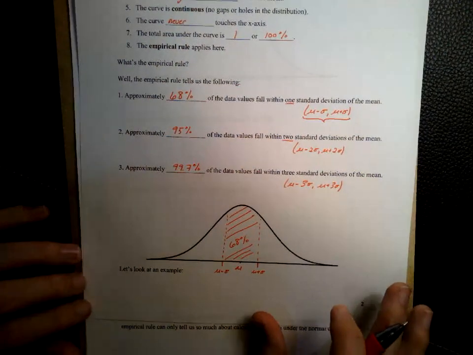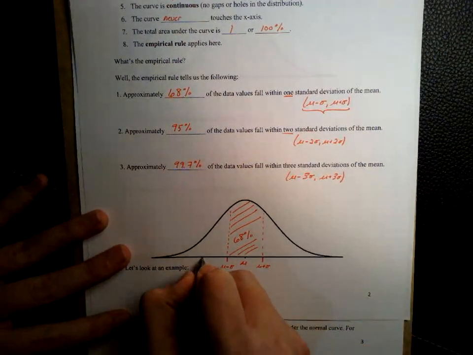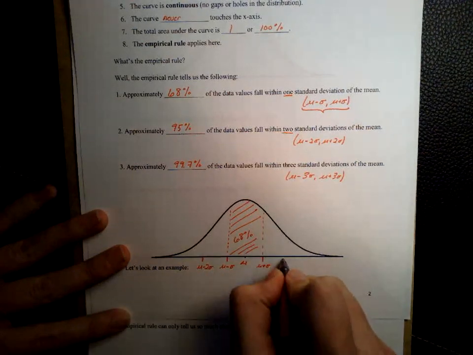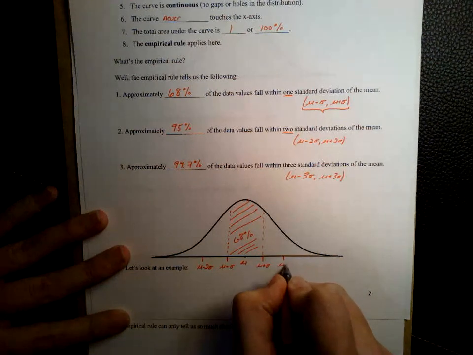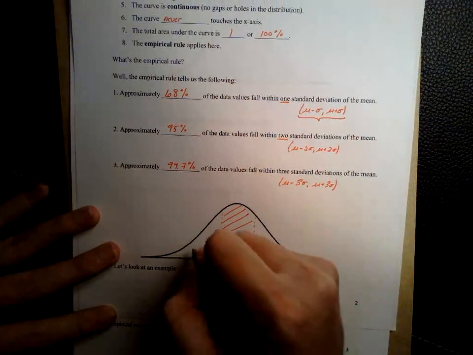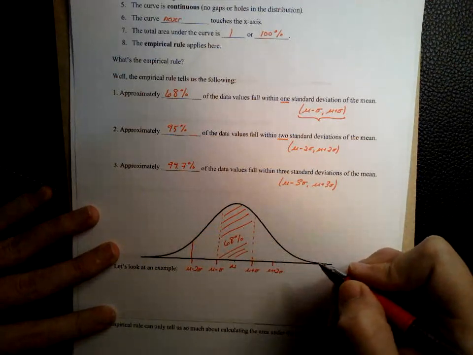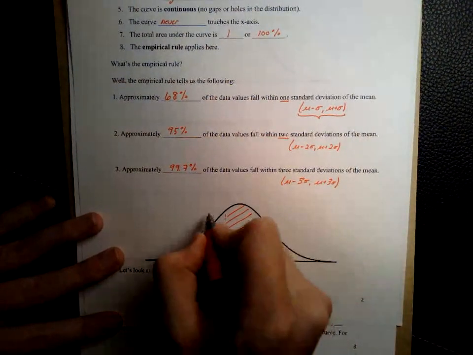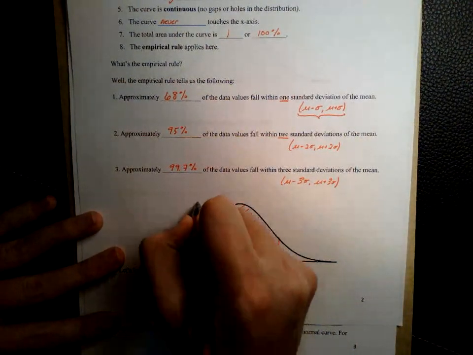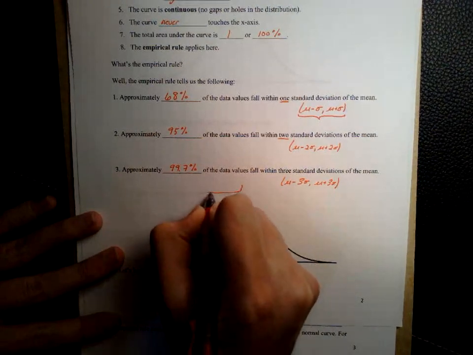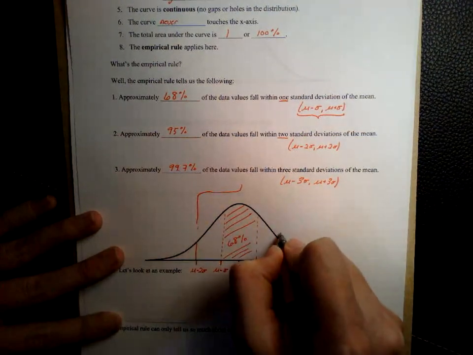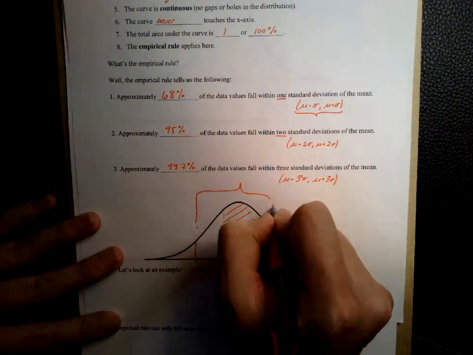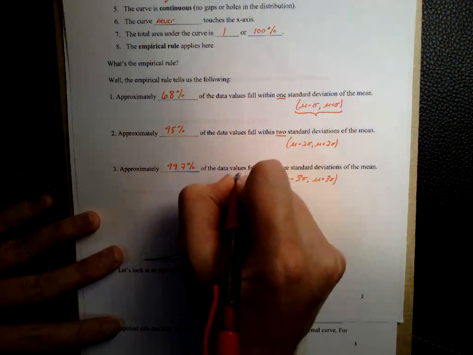Now if we go out another standard deviation on both sides, so we're looking at mu minus 2 sigma to mu plus 2 sigma, that would be from this solid line here to this solid line here. And that total area from here all the way to this upper cutoff here is 95% by the empirical rule.